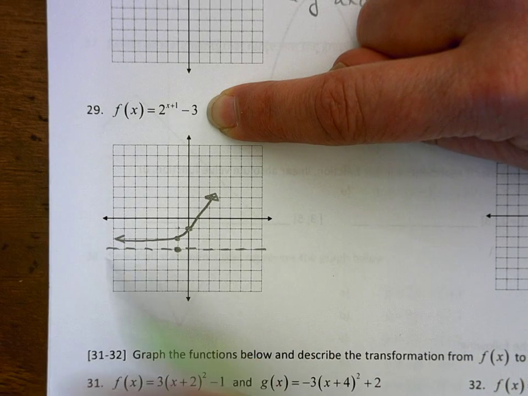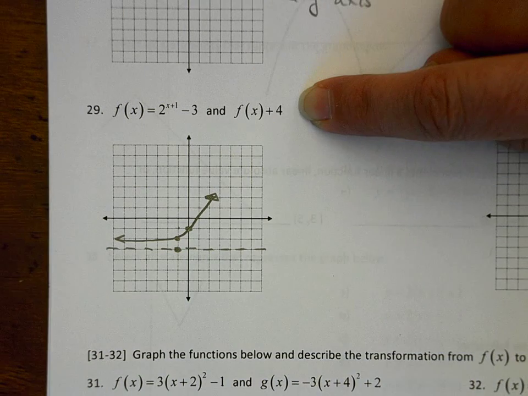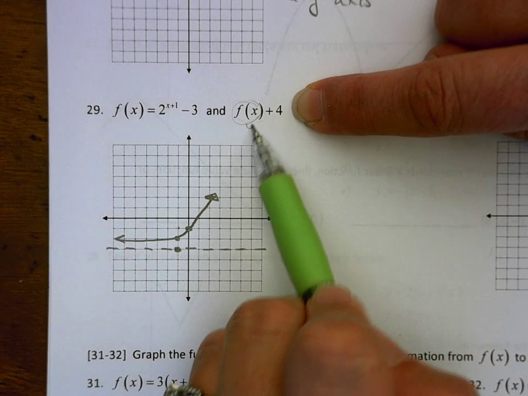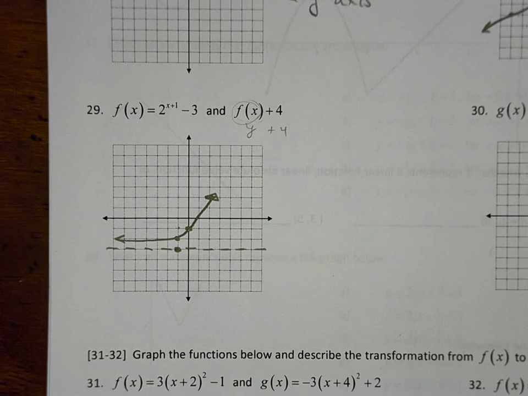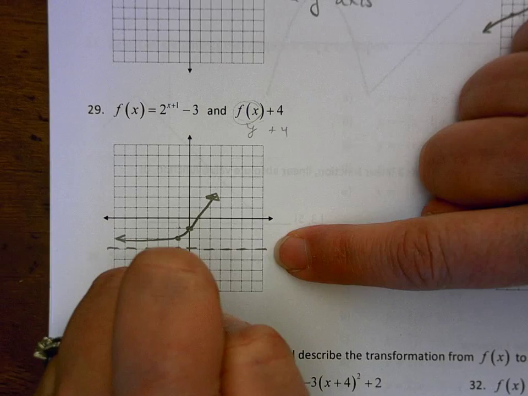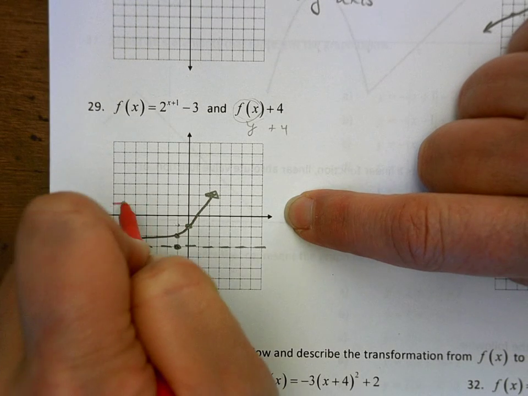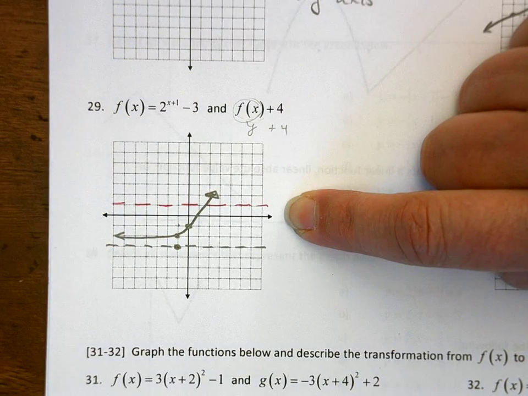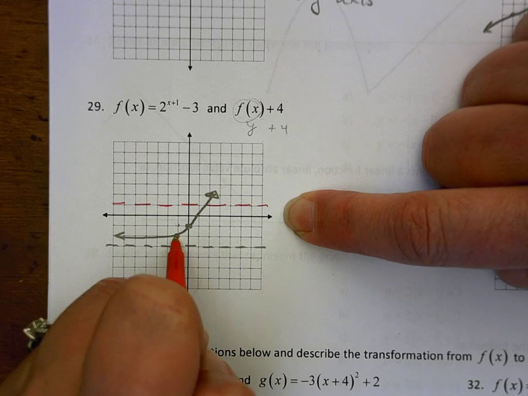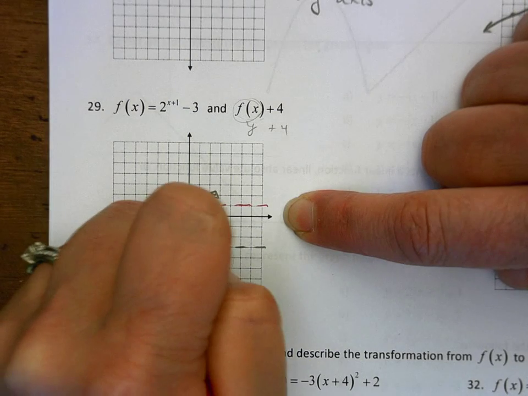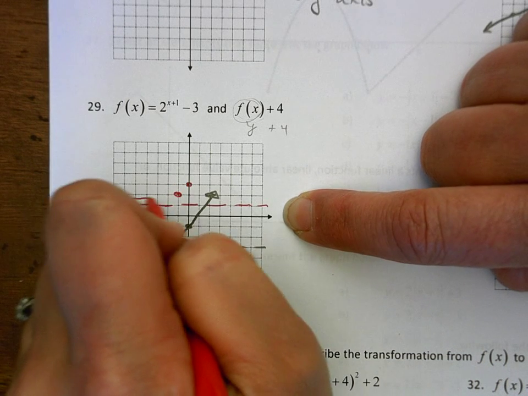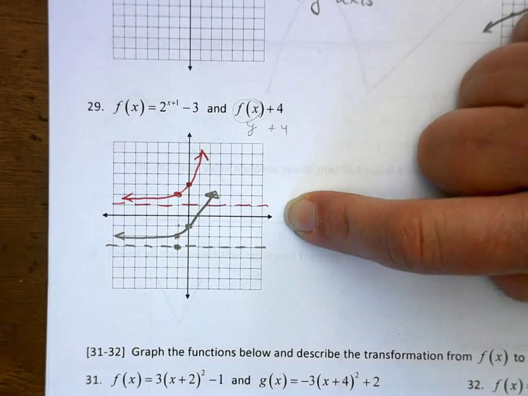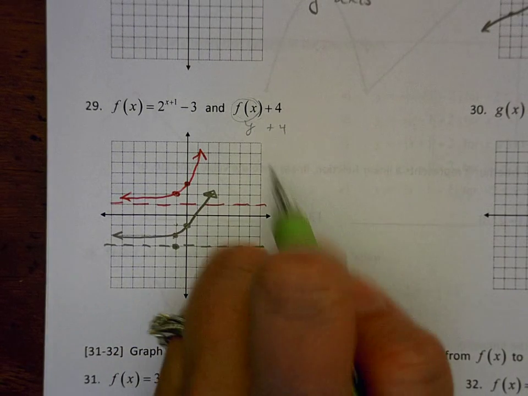Okay. And now this one is, I want my y value to be shifted up 4. So that means everything needs to go up 4. I'm going to use a different color for this one just because of the asymptote. So I'm going to move this guy up 4. So 1, 2, 3, 4. Okay, so, and then this will go up 4. And up 4. And so for description, I would just say up 4.